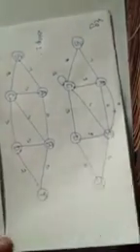Now comes step 2. In step 2 we have to arrange all the edges in increasing order of their weight. So we have to just mention the edges and their weights. We will start with the minimum weight first.